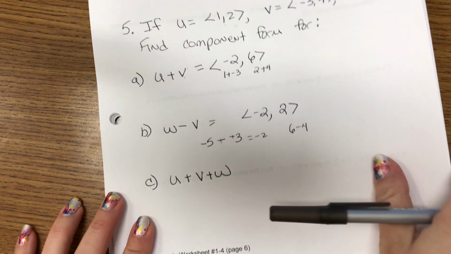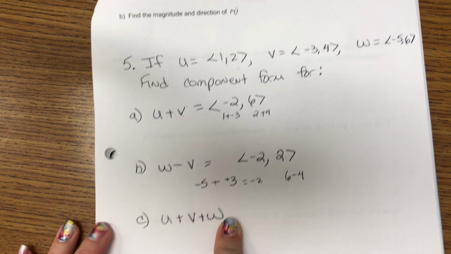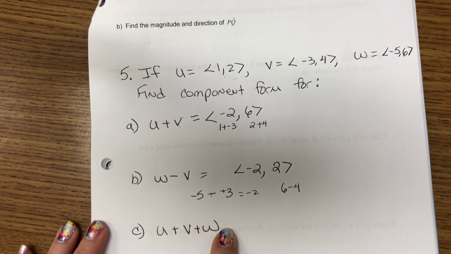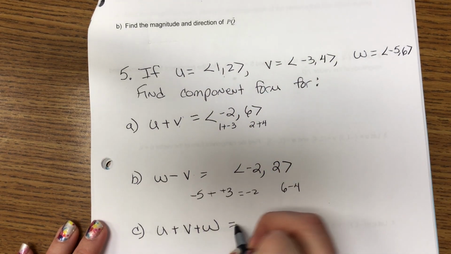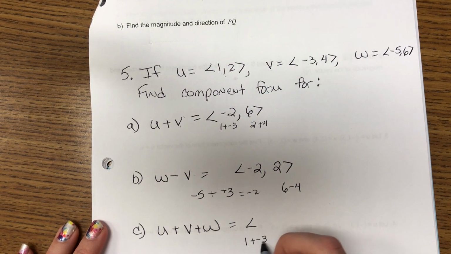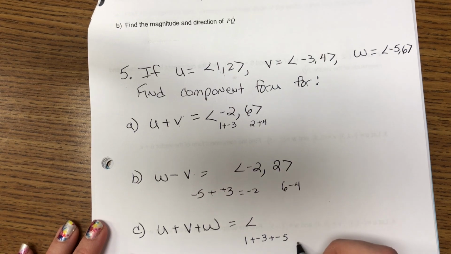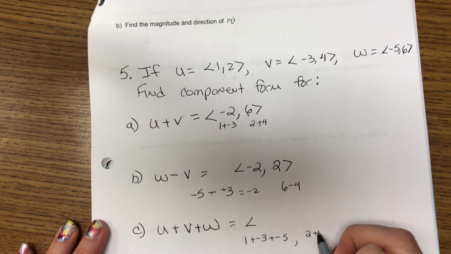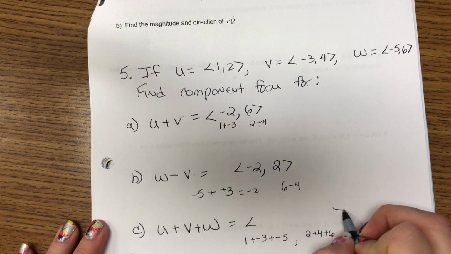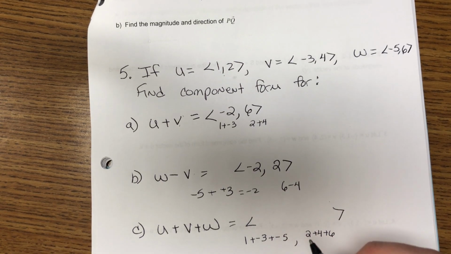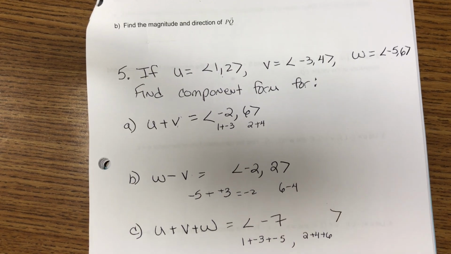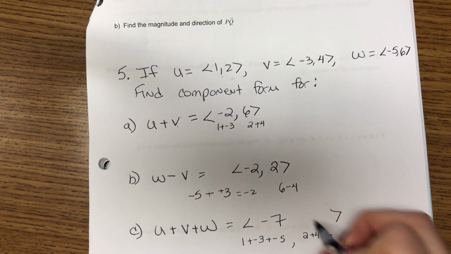And then we can get wild and crazy and do 3 vectors added together. And that's going to take all the x components and add them. So 1 plus negative 3 plus negative 5. And then the y component, 2 plus 4 plus 6. So let's see, it's negative 8 plus 1 is negative 7. 6 plus 6 is 12.